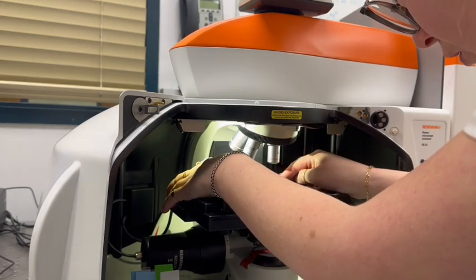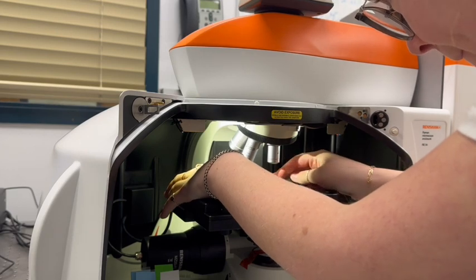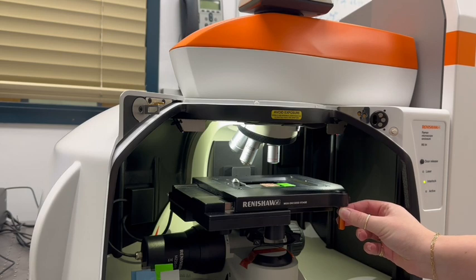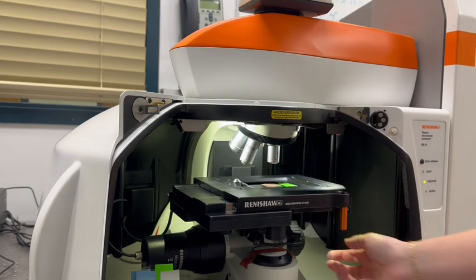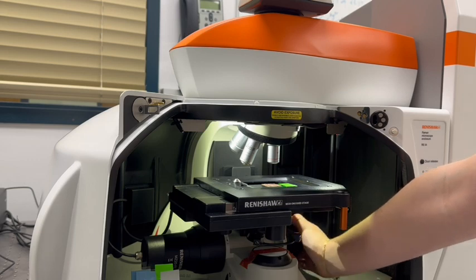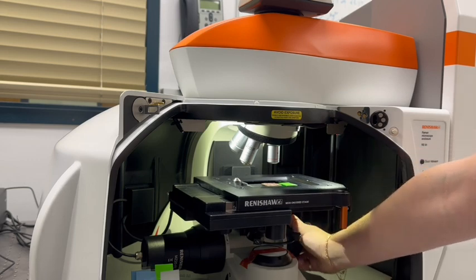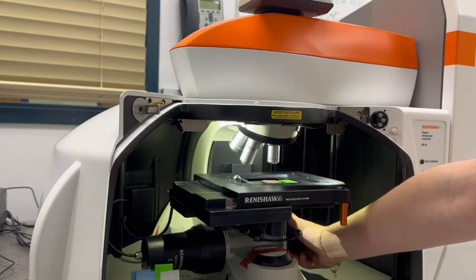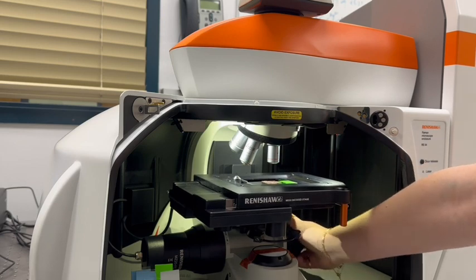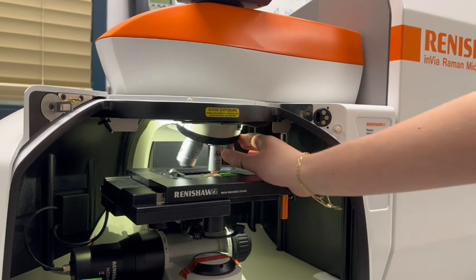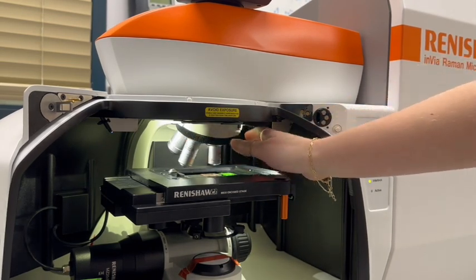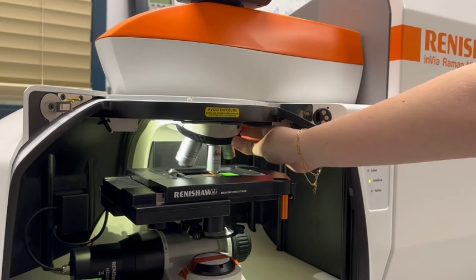Prior to taking a Raman measurement on your specific sample, you first want to ensure that the laser is aligned and is in the crosshairs. To do this, use the copper tape sample inside of the Raman chamber and mount it onto the stage. The stage can be moved in the X and Y direction by moving the small orange knob shown in this video, and the Z direction can be moved via the coarse adjustment knob in the back.